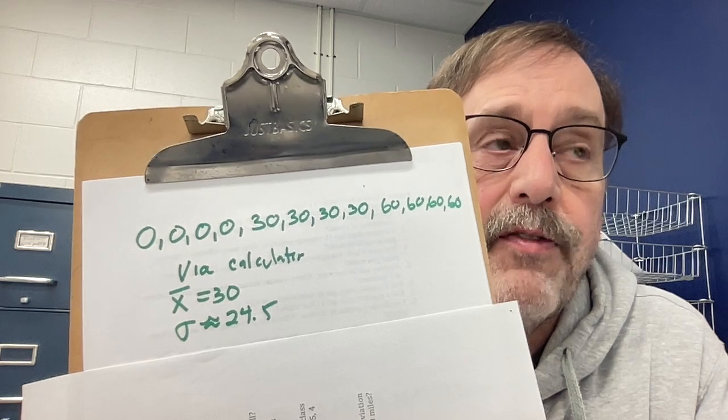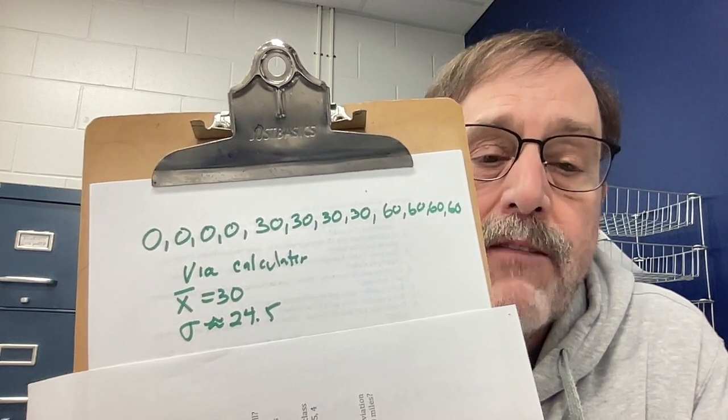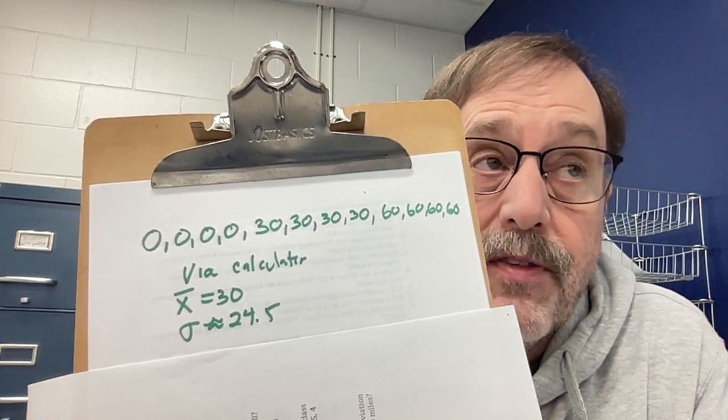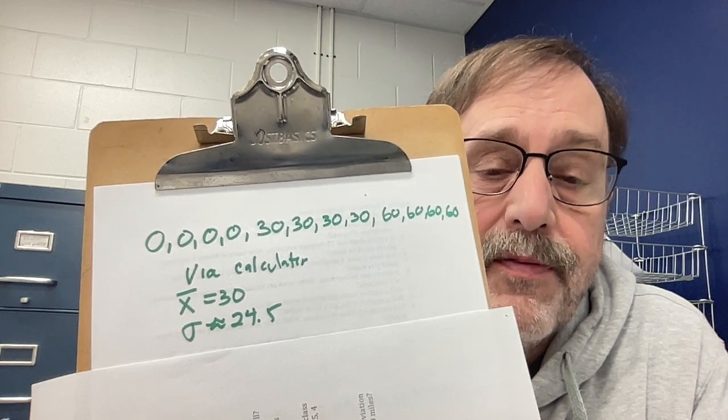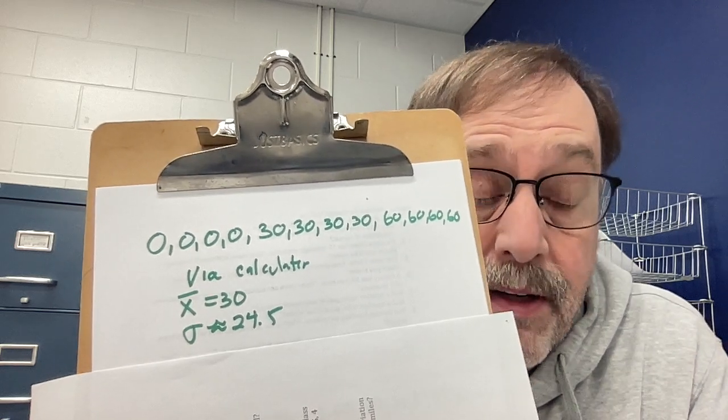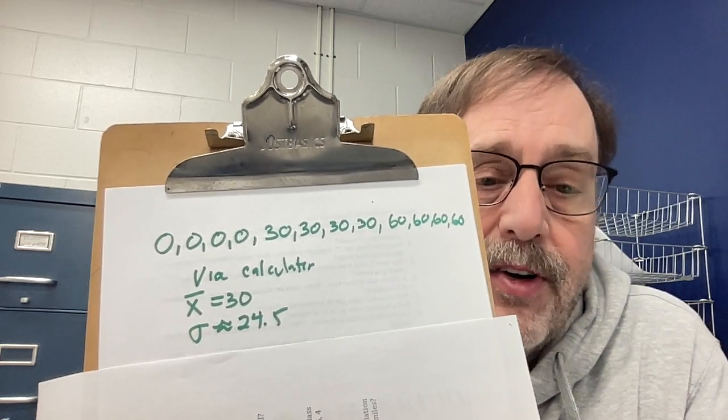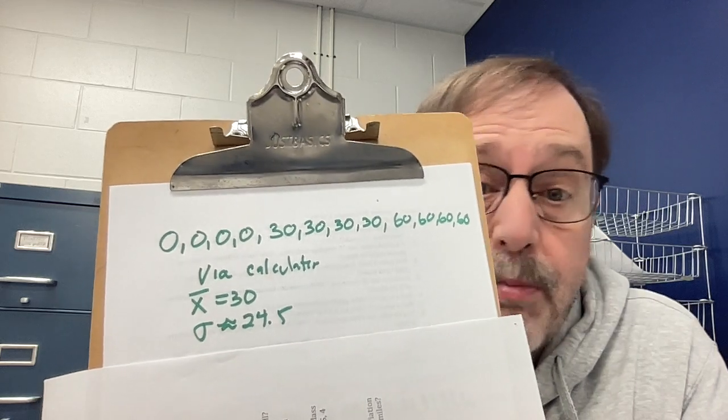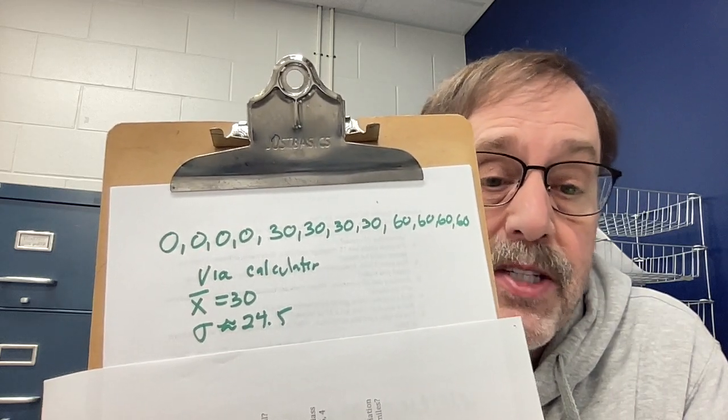Kid did 0, 0, 0. 4 kids did 0 homework. 4 kids did 30 minutes. 4 kids did 60 minutes. Via the calculator or just your brain, the mean is 30 minutes. That's pretty obvious. Add them all up, divide by 12, it would be 30 minutes.